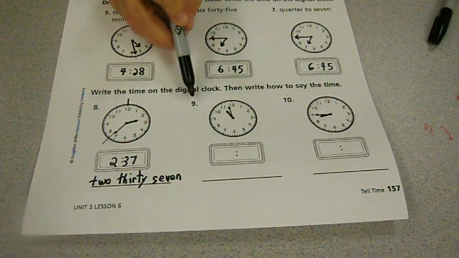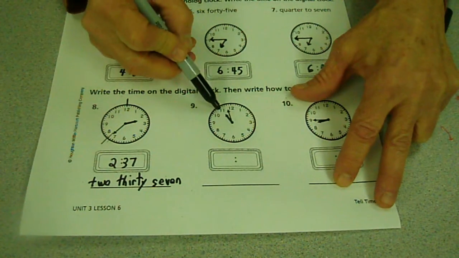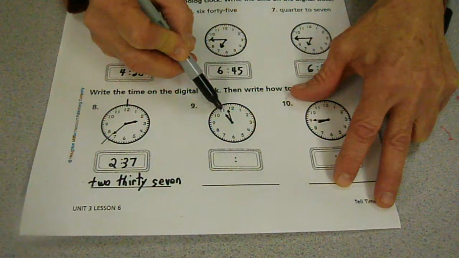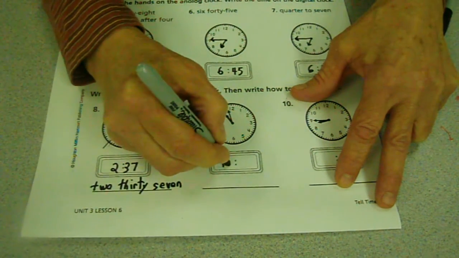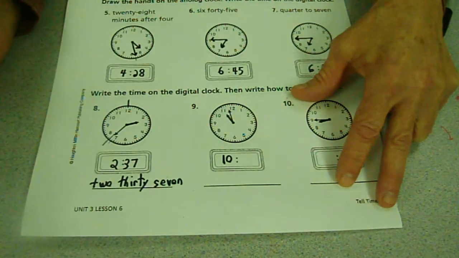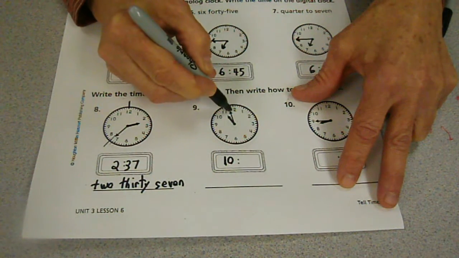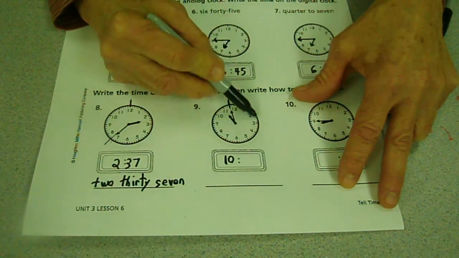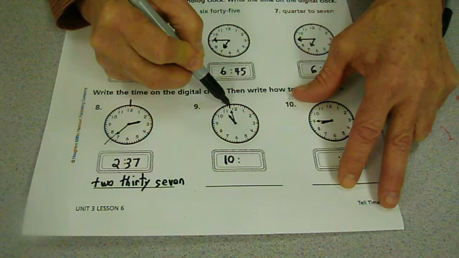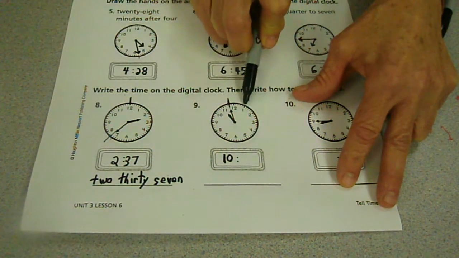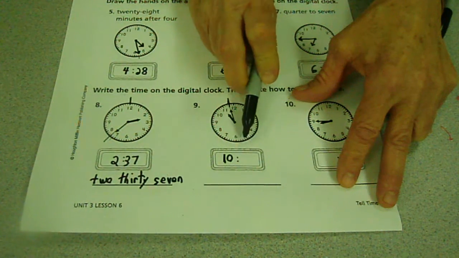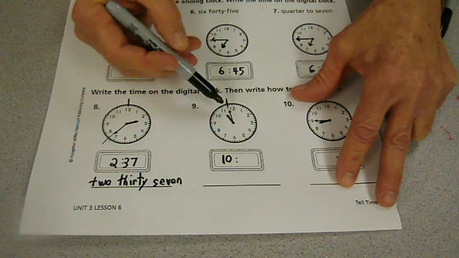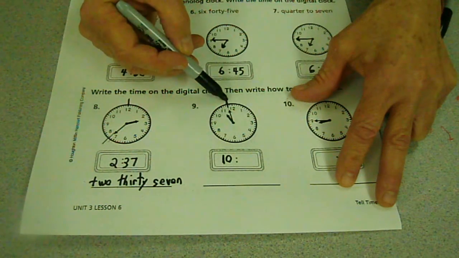Looking at clock number 9, I'm looking at my hour hand. It is not pointed directly on the 11, so it's between the 10 and 11. So I'm going to put 10 down for my hour. If I draw this line out, it comes out to about right here. So I have to count all the way around till I get to that point. So I start with the 12, 5, 10, 15, 20, 25, 30, 35, 40, 45, 50, 55, 56, 57, 58.